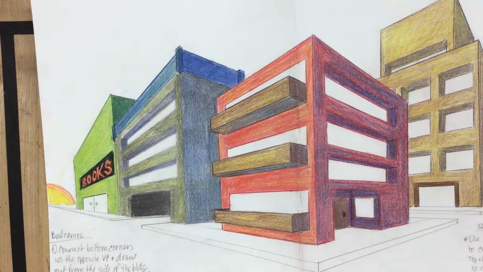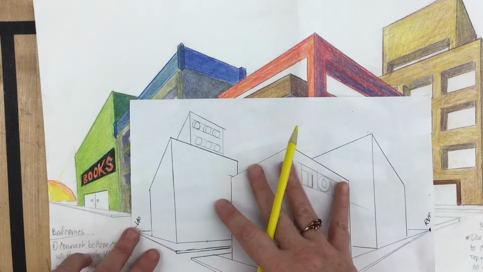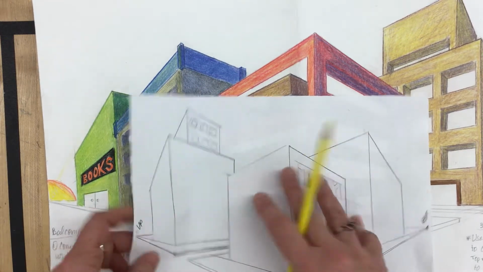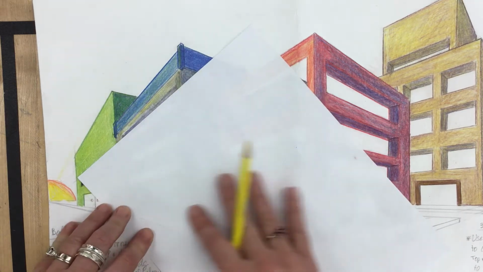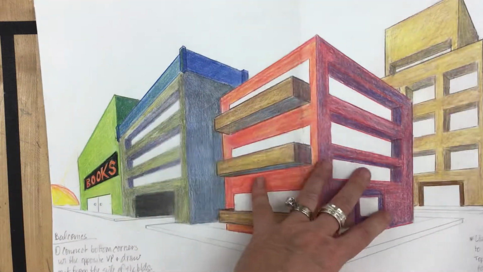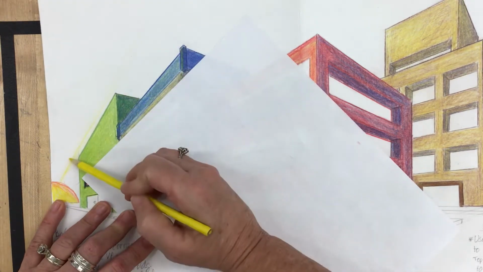You don't want to plant your hand and scribble and go a bunch of different directions. I would suggest taking your rough draft paper or a piece of printer paper to cover so you don't smudge your beautiful buildings there, because my hand's sliding across the paper.